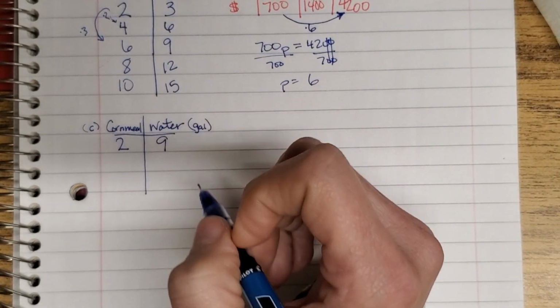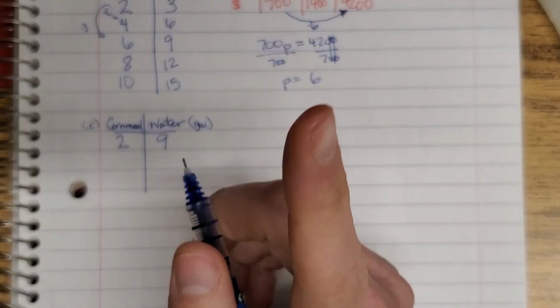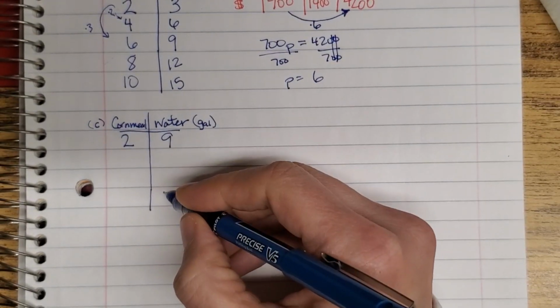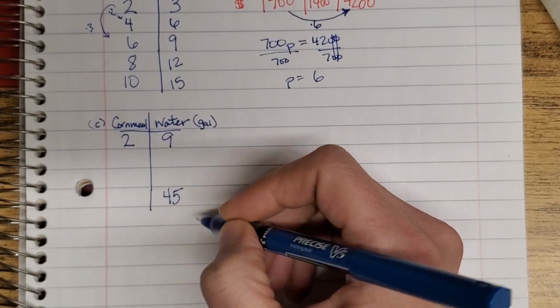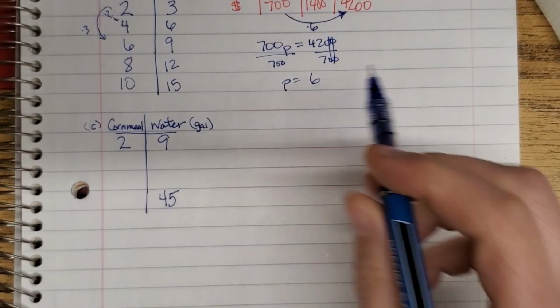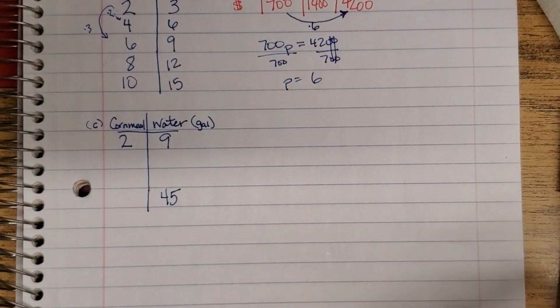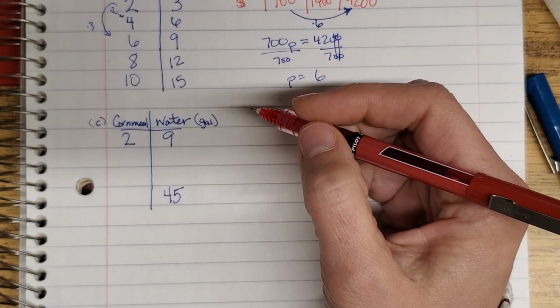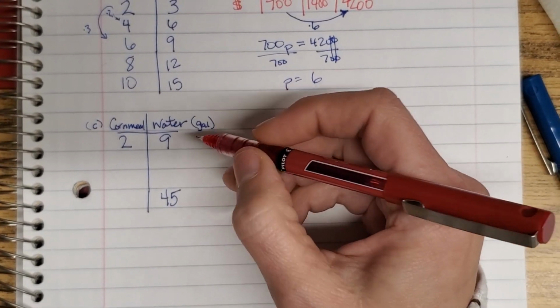Sounds pretty awesome, okay? So if I had the question, what if we had 45 gallons of water and we needed to make cornmeal juice, how many cups of cornmeal would we need? Pause here a little bit and think about it, and then come back and see how you did. Oh, I hope you did good.